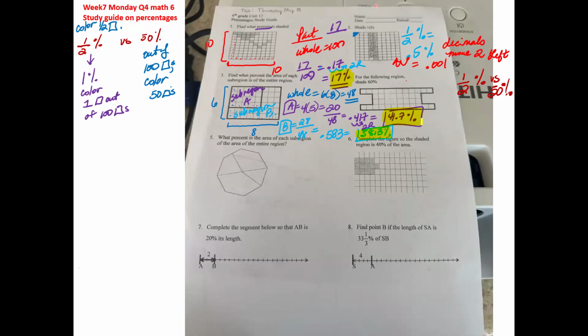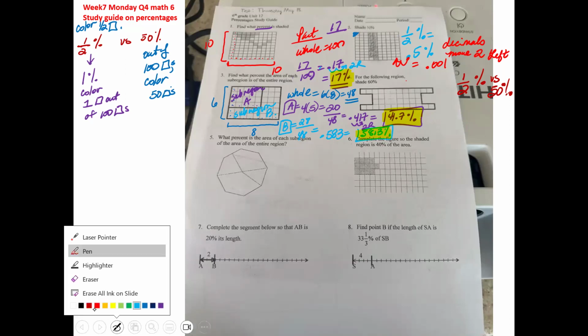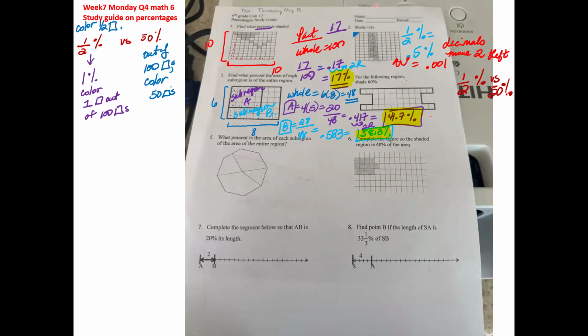Go ahead. The following change 50%. Before you can share 60%, you need to figure out what the whole is. What is the whole? Well, there are 12 squares for the whole. No. The whole is all the squares. How many squares are there? 96. How do you know that?